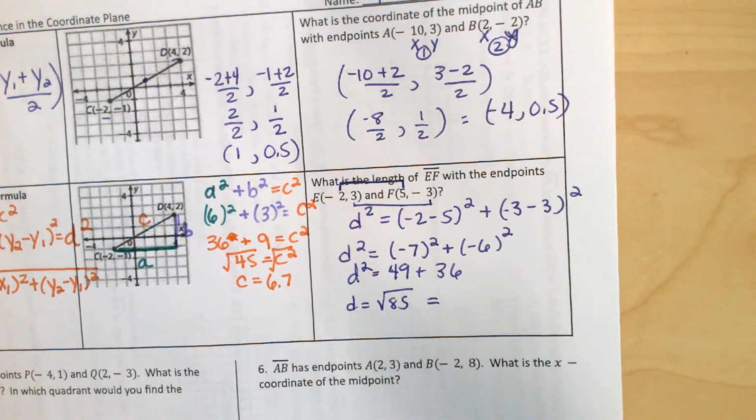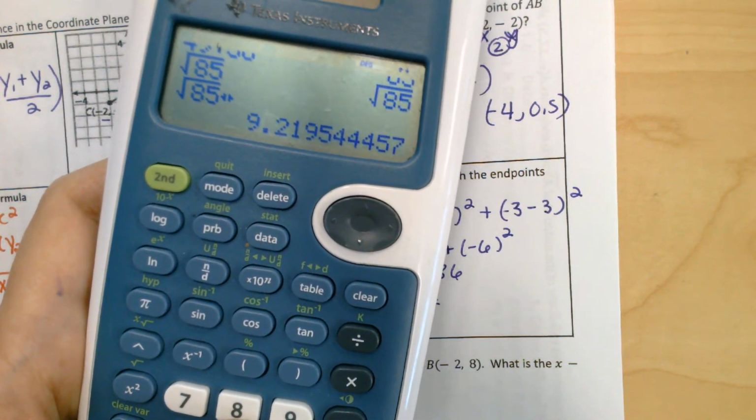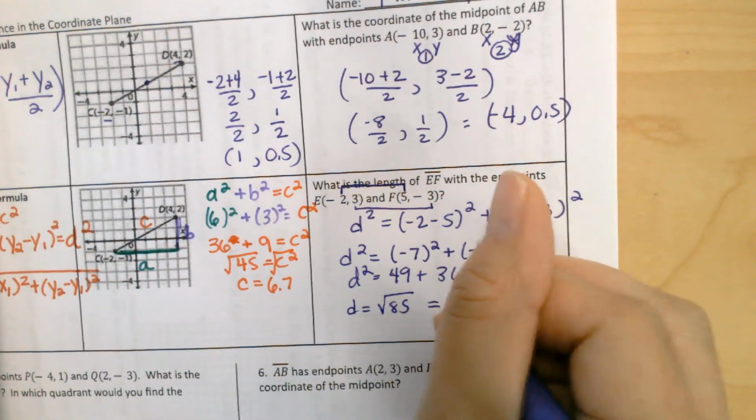That one does not simplify, so I needed to press the 2 arrow buttons right away. What do you guys get? Can you decimalize that answer? Yeah, 9.2 or 9.22. I'm going to say 9.2.